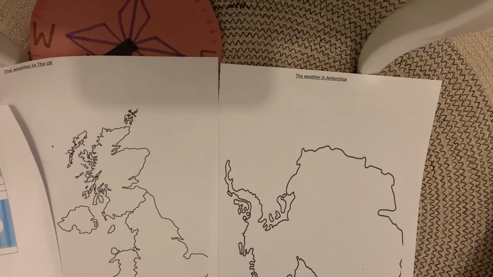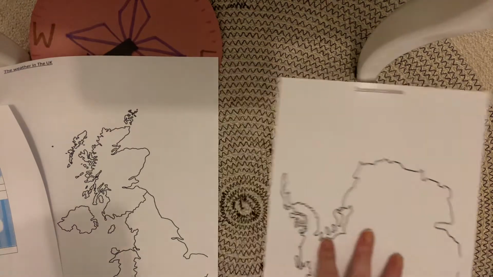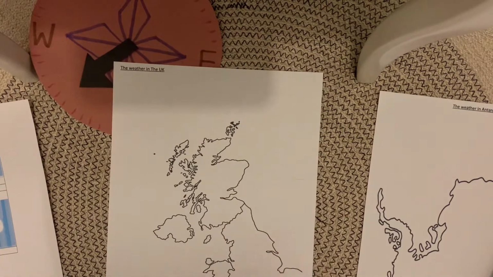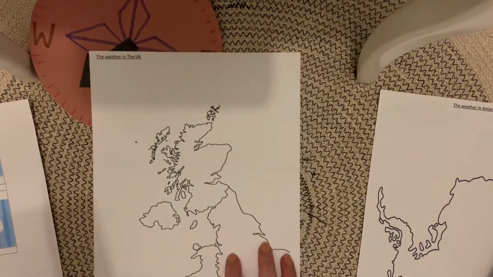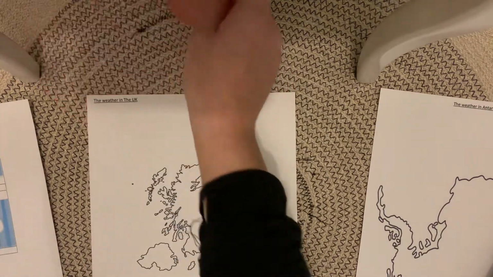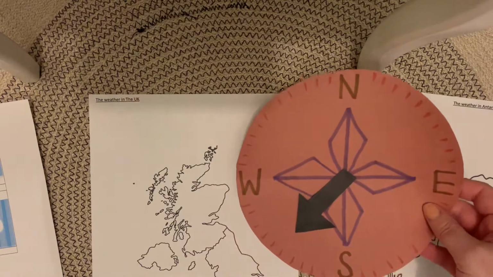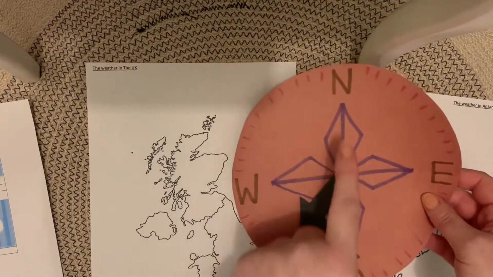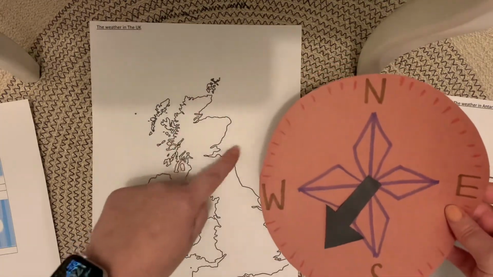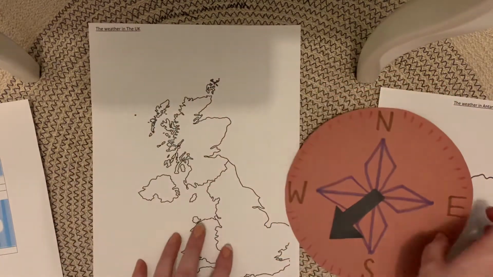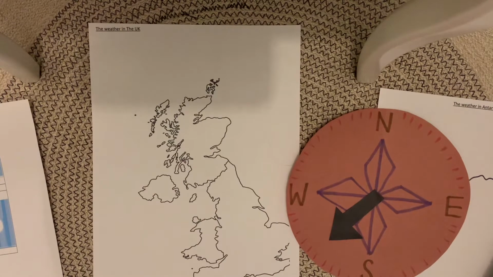So for the UK, it says, in the north of the UK, there will be showers throughout the day and temperatures of 10 degrees. So the north, using my compass, we can find out. Remember, the north is always at the top. So the north of the UK is going to be this part, isn't it? The north is at the top. And it said there will be showers.